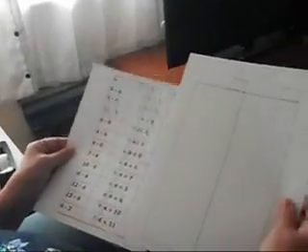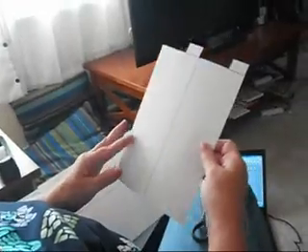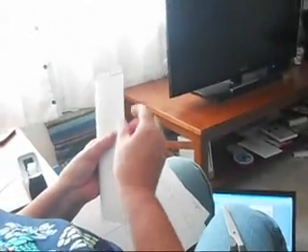Okay, so basically after you print these out on cardstock, this is how it will look. Okay, and then you'll want to cut out this piece around the perimeter, which will end up looking like this, and then you'll fold corner to corner.